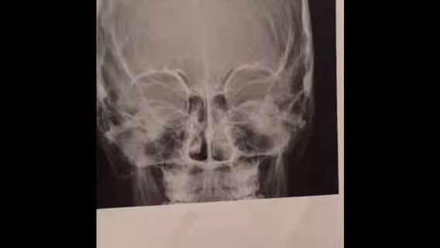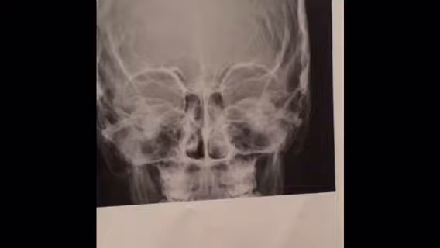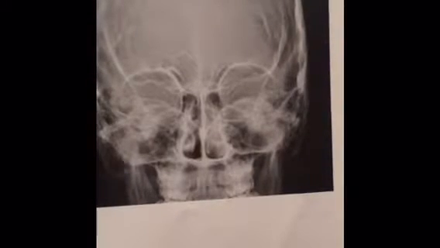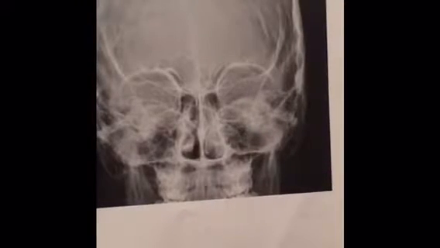The petrous ridge symmetric on both sides. The mid-sagittal plane of the head aligned with the long axis of the collimated field. You're going to have the petrous ridge lying in the lower third of the orbit.